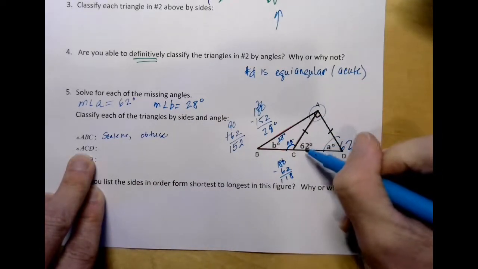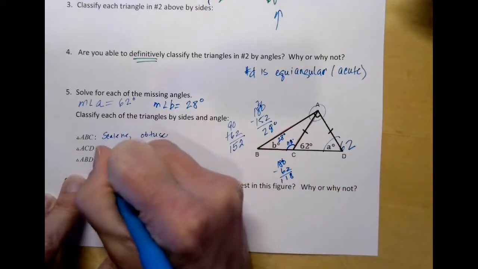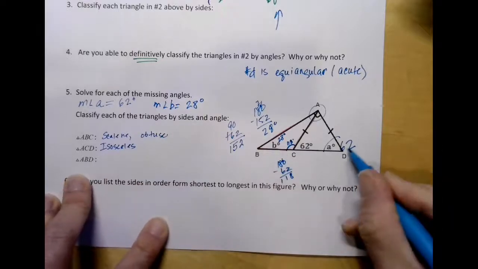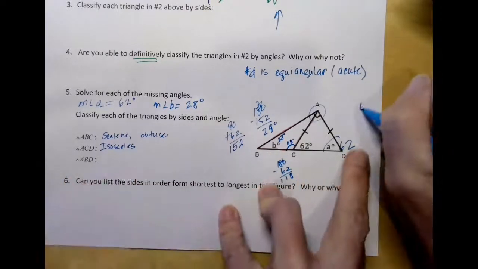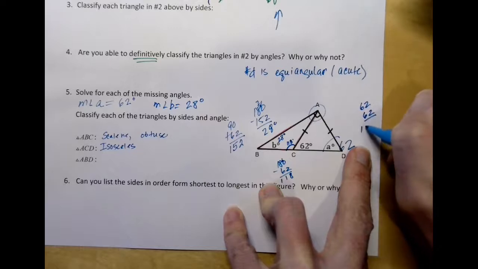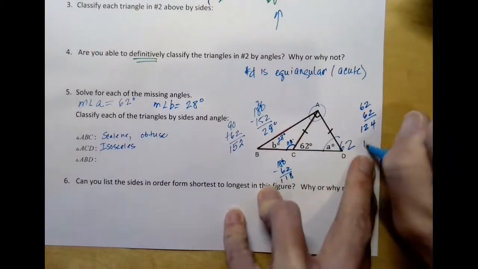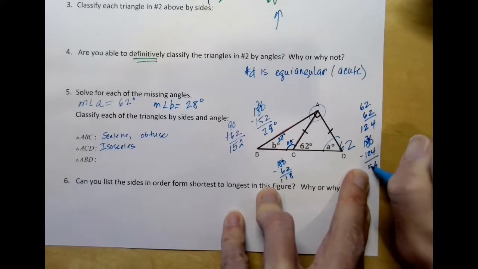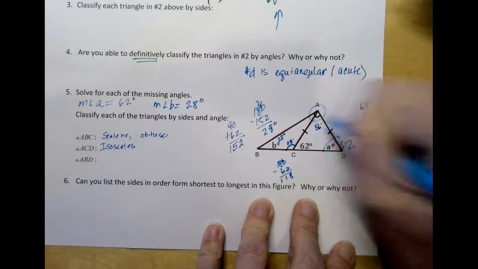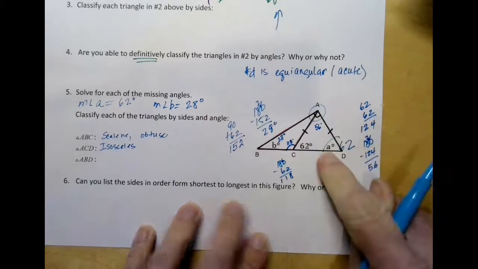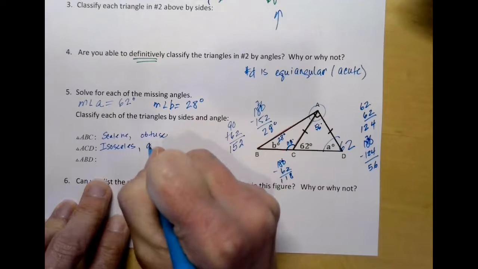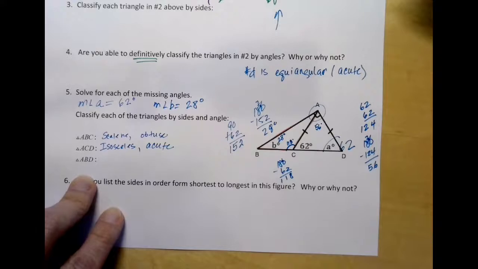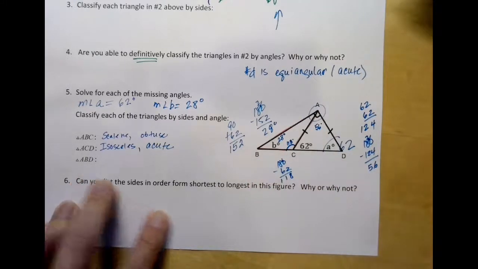Triangle ACD is going to be an isosceles. And if this is 62 and 62, 62 plus 62 sounds like 124, and 180 minus 124 sounds like 56. So here I'm going to have an acute isosceles triangle. Now, in case you missed it, triangle ABD, that's going to be my big one here.